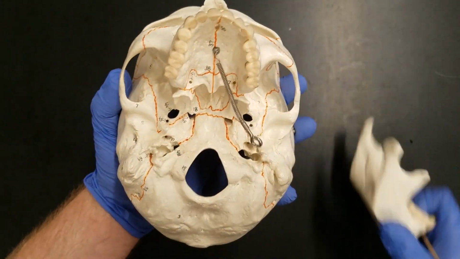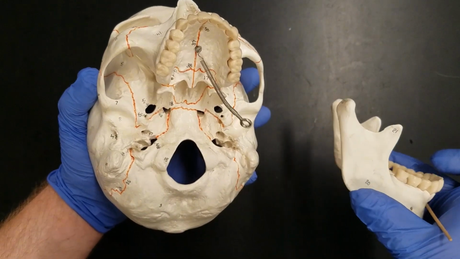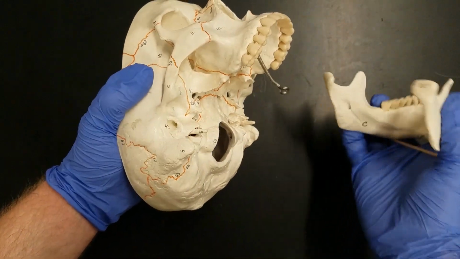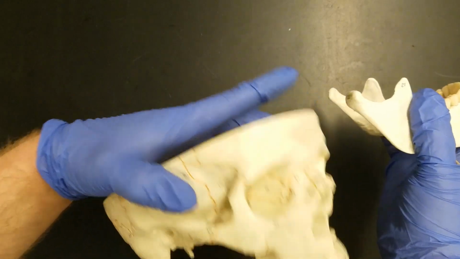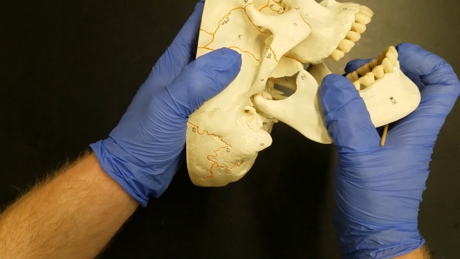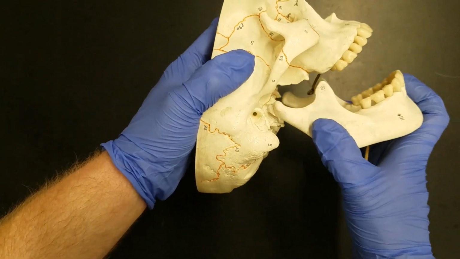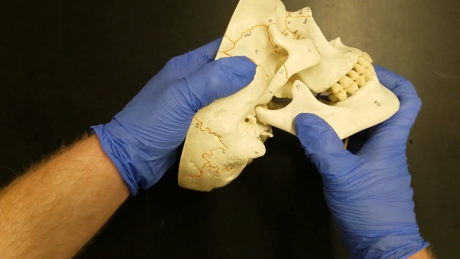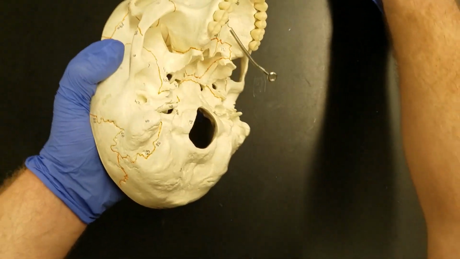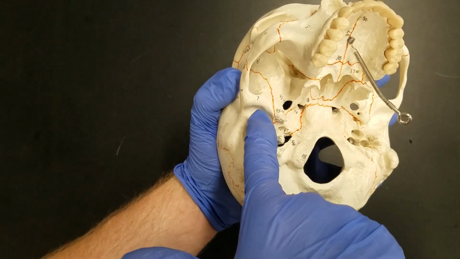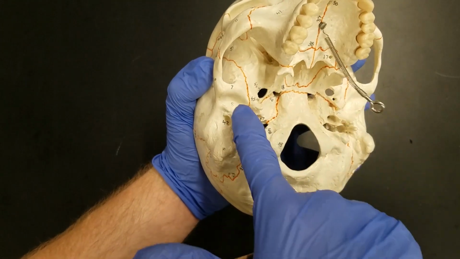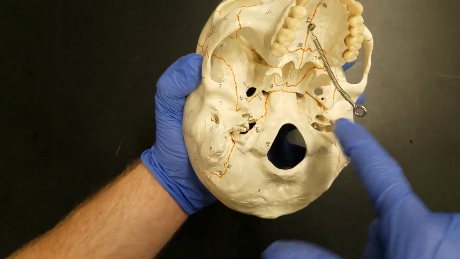Now, these fossa are where our mandible attached to the skull. Now, see these kind of knob-like regions on the mandible? Notice how they fit directly into that depression. So we call these fossa or depressions the mandibular fossa because they're where the mandible attaches to the bone.